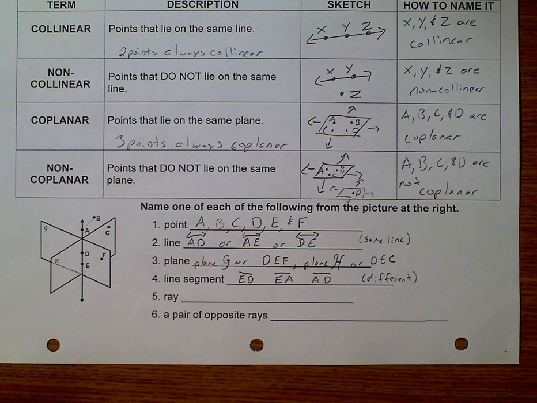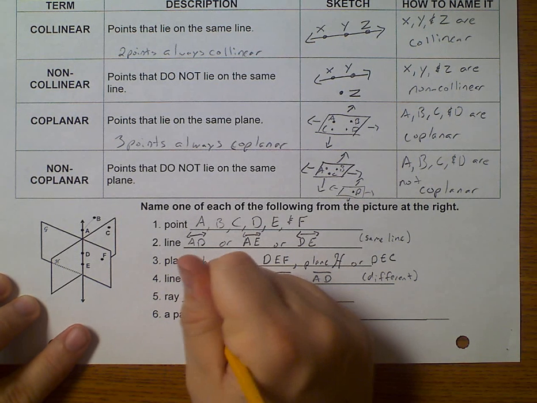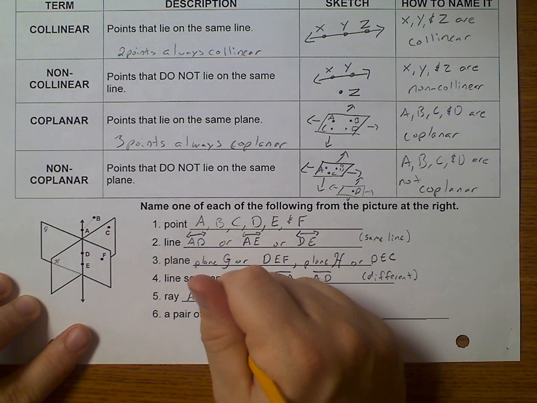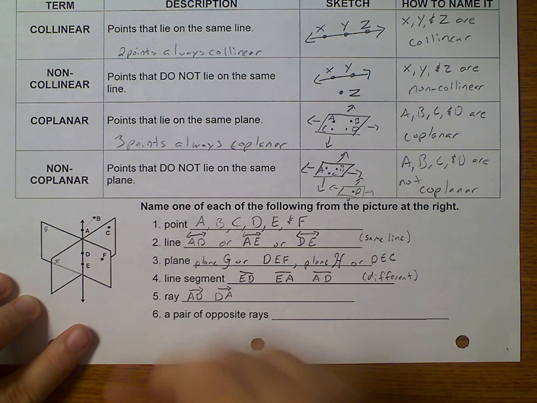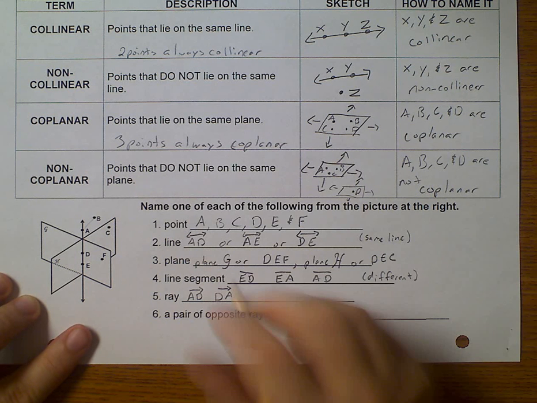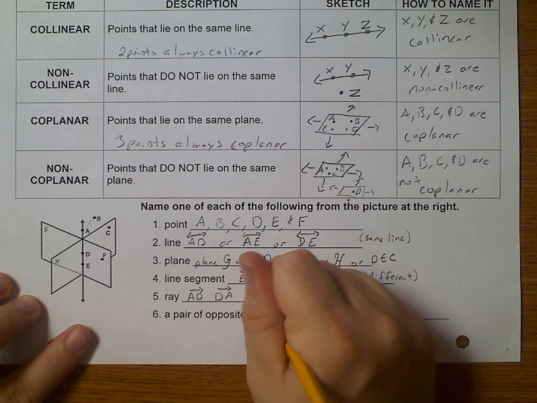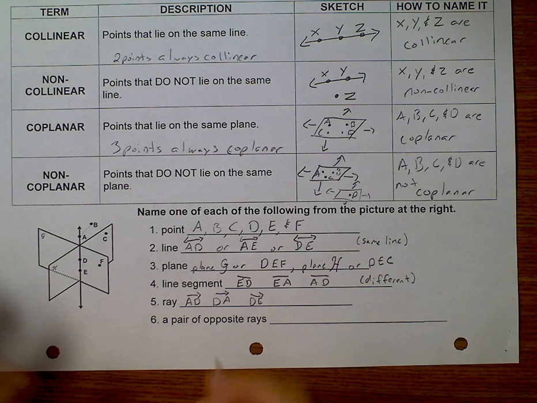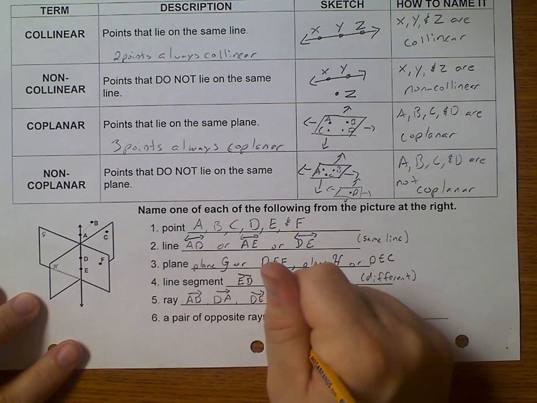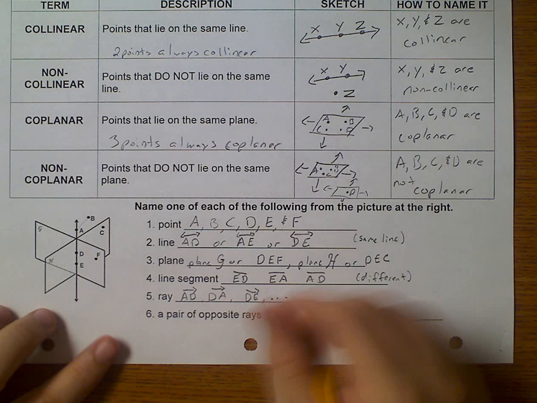Now, ray. Well, I'm going to have ray AD. Ray DA. Those are different rays. I could have DE. Okay. And there's several more. Now, if we want to talk about opposite rays, well, there's only one pair of opposite rays.